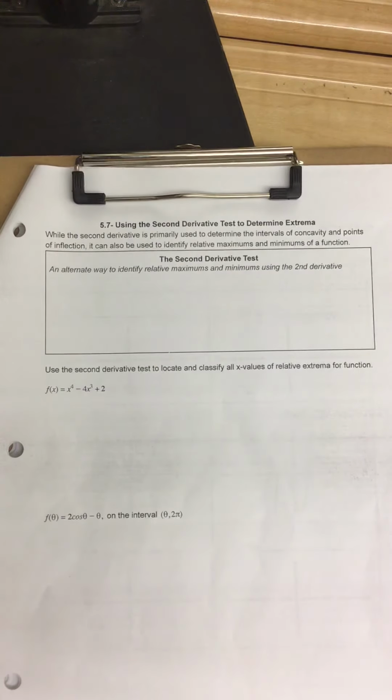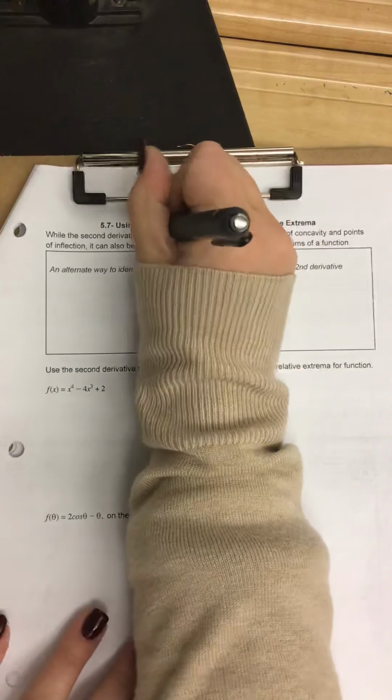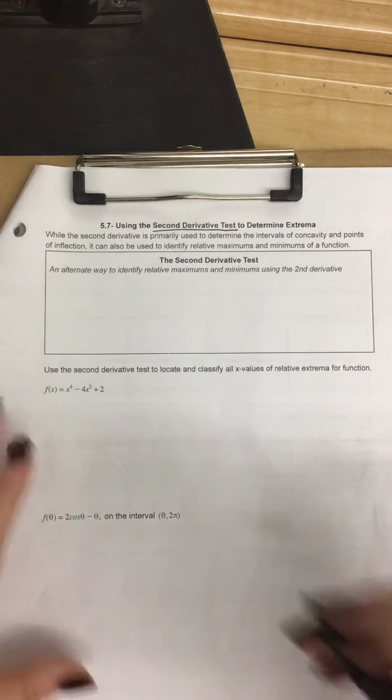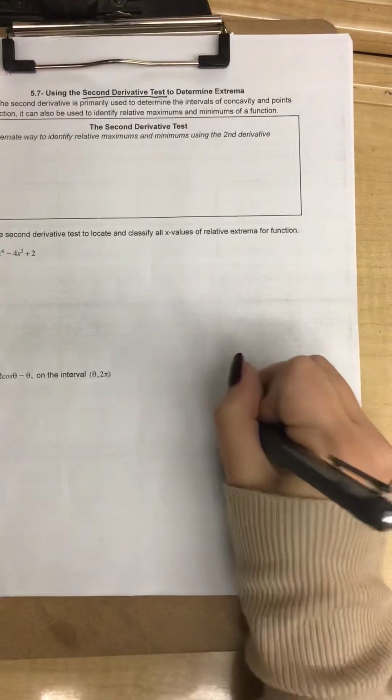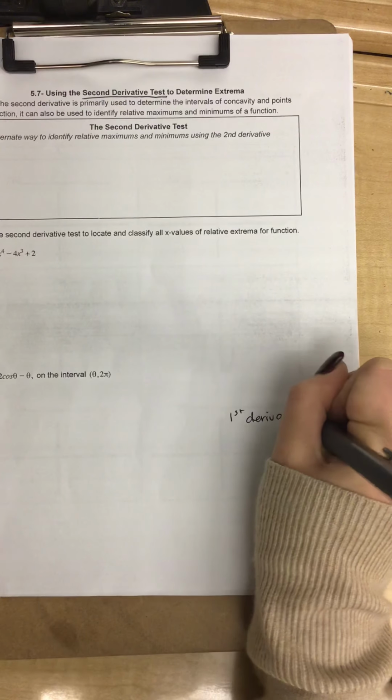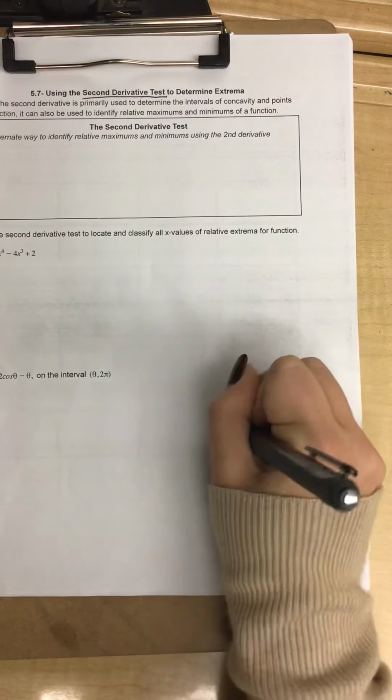Guys, today we're going to learn how to use the second derivative test. Before we do that, we need to talk about the first derivative test. Remember, the first derivative test we use to find relative extrema, right?